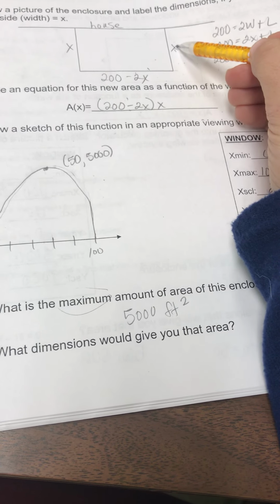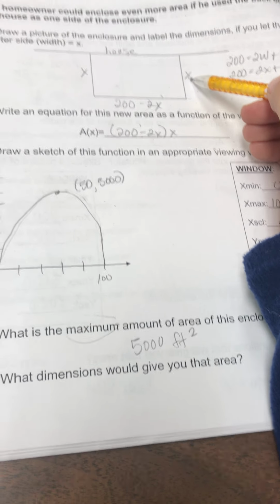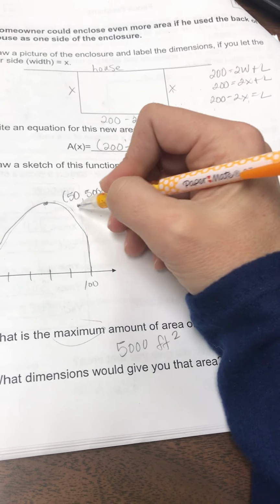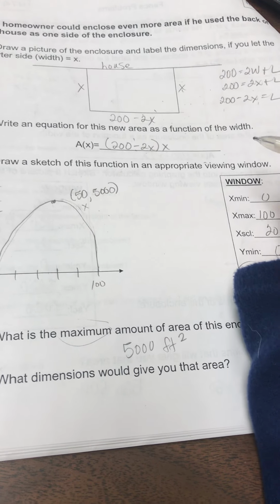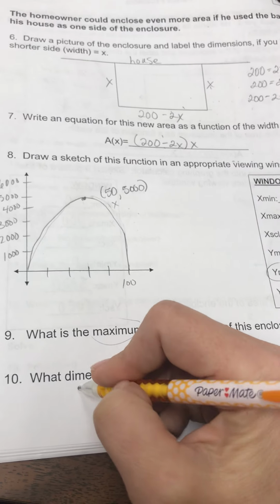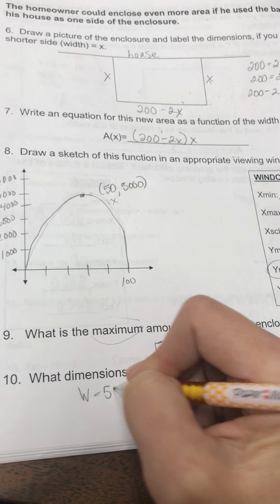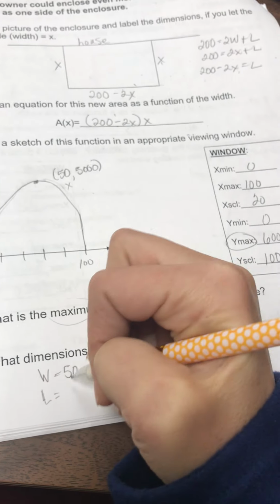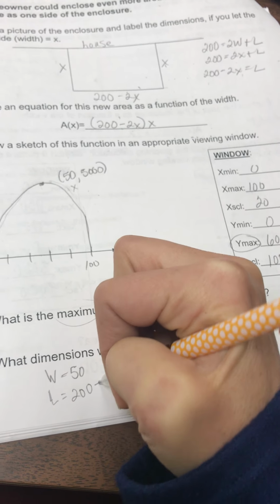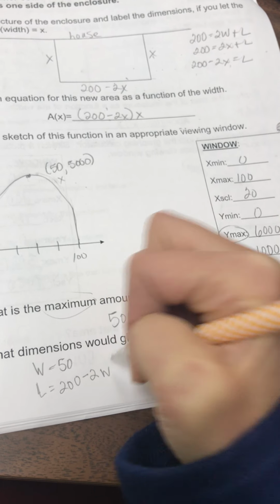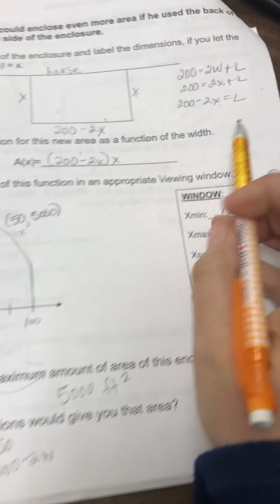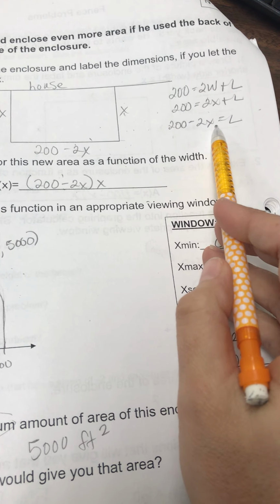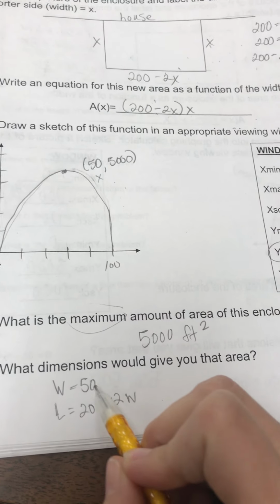What dimensions would give you that? So we still know that our x, our width, right, is this value right here in your equation. So your x is 50, so width is equal to 50. So now we have L is equal to 200 minus 2 times W, right? That's what we said right up here. 200 minus 2x equals L. And you have x is 50.